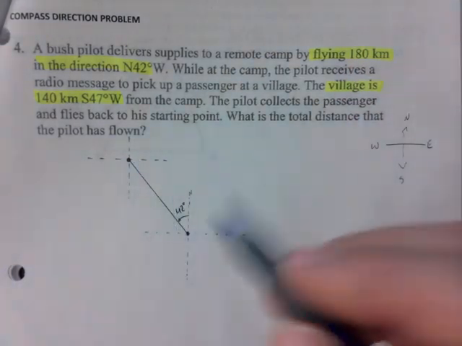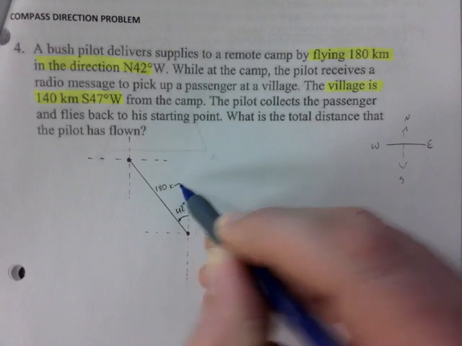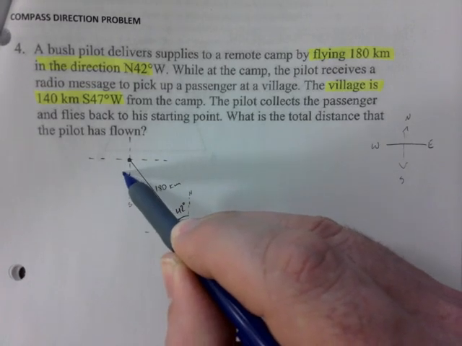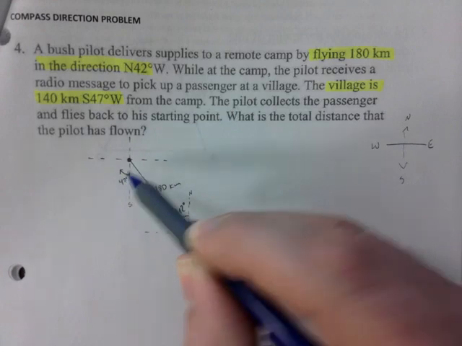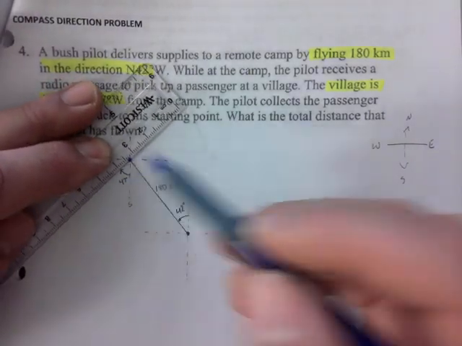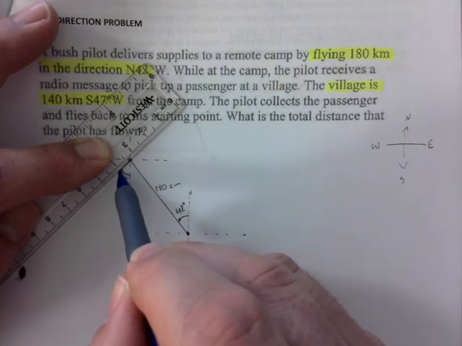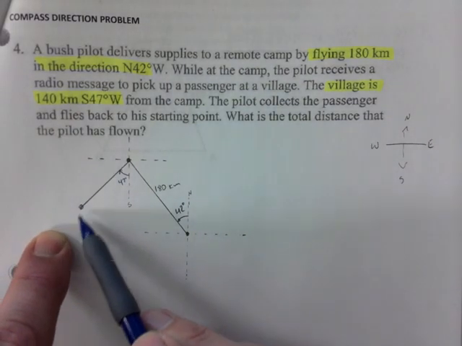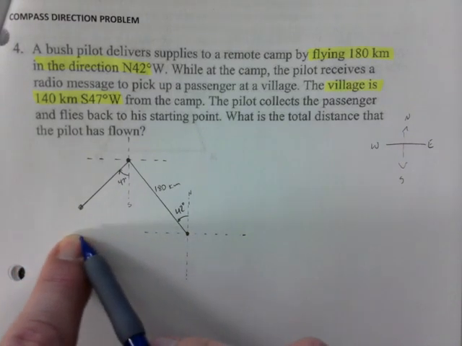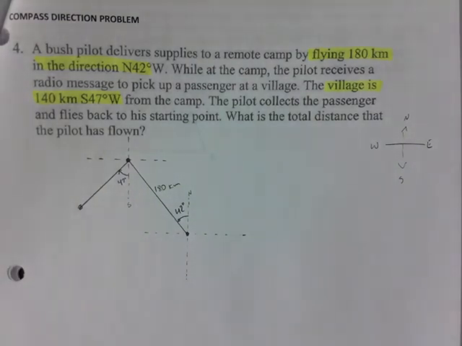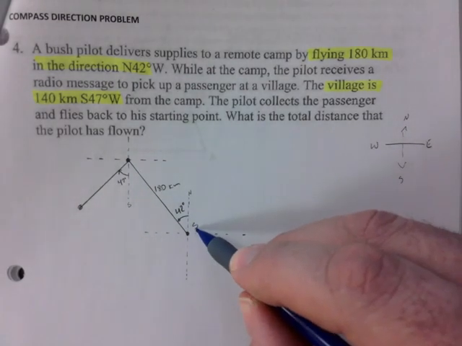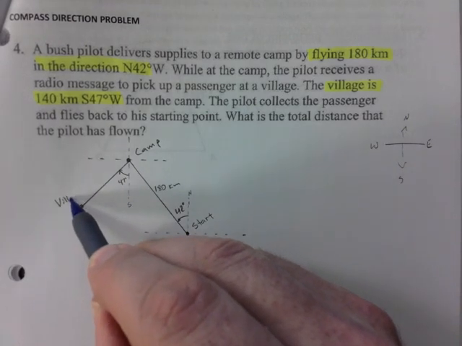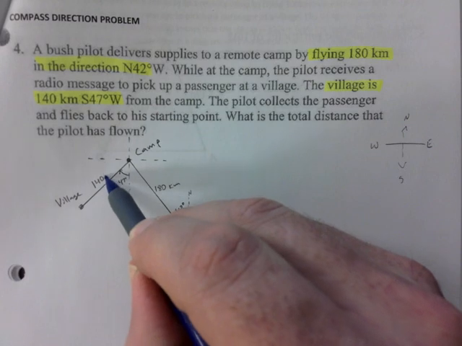So this is 180, sorry, 180 what, kilometers? And then you're going south 47 west. So you're starting from the south line, you measure 47 this way. Some of you were having it in the wrong place. This is where I want you to watch out. I would say this is a shorter, right, this 140. Don't even go too close to a place where you might think this is a horizontal line. I would not make that assumption unless it's clearly stated. So this is start, this is camp, and this is village. And we also know that this is 140 kilometers.